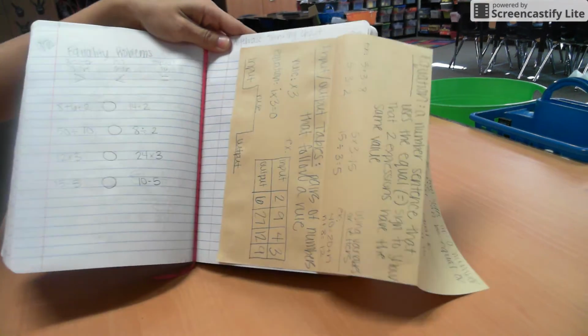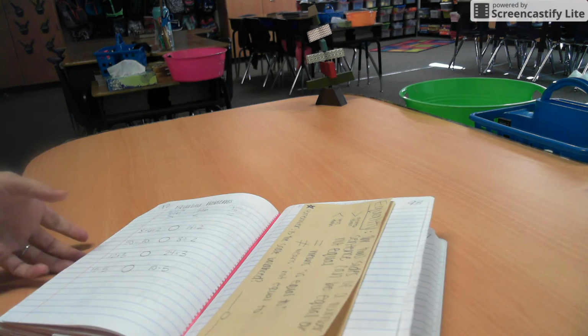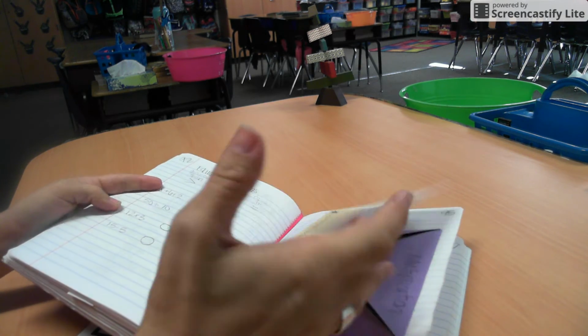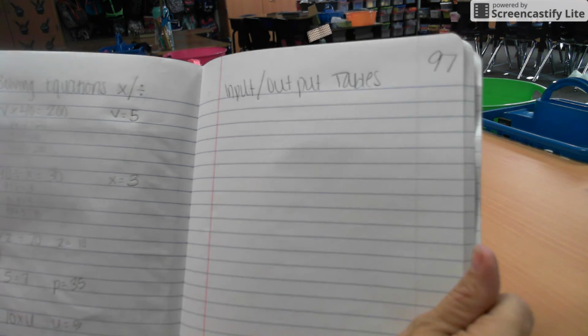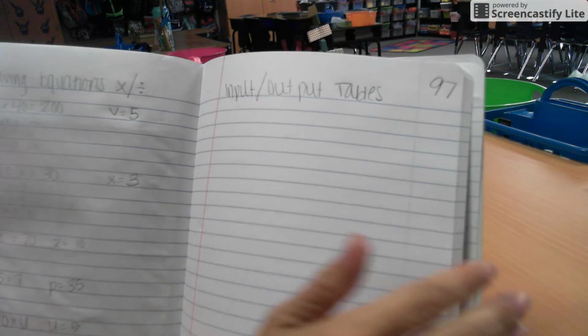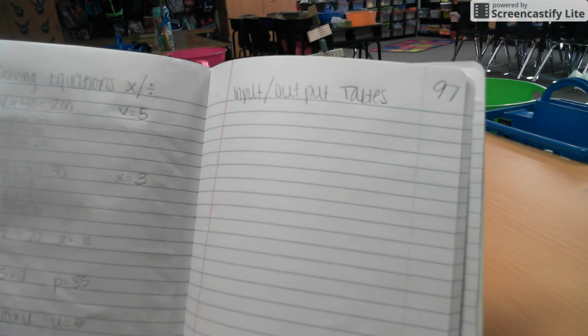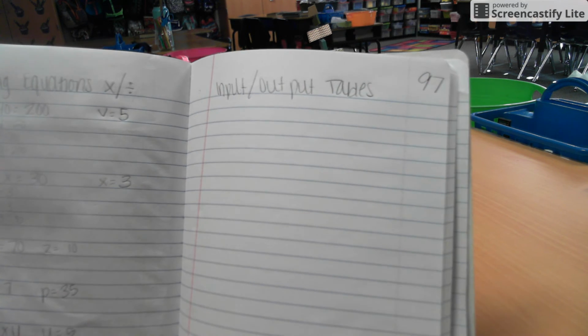Go ahead and do that now. All right, now what you're going to do is flip to page 97, and we're going to title it Input-Output Tables. So number it if you didn't number it the other day, and let's title that page.